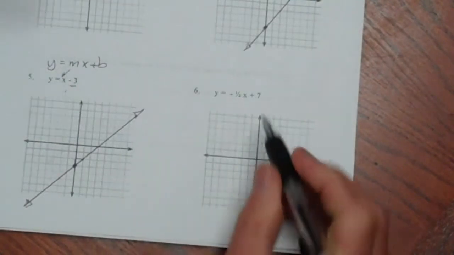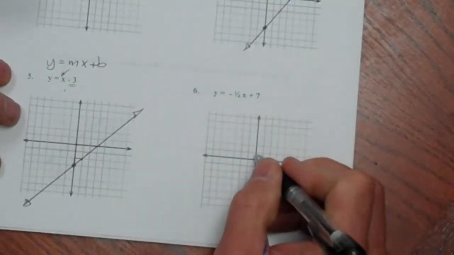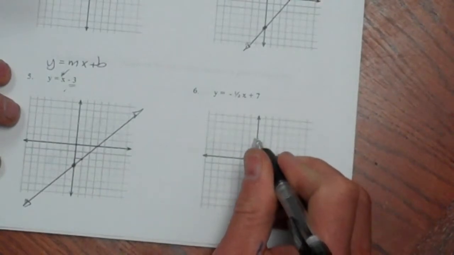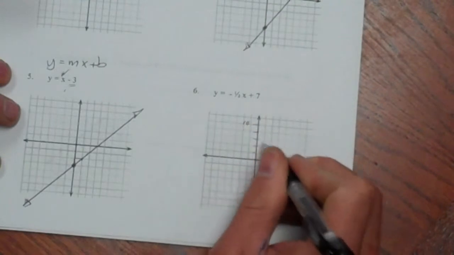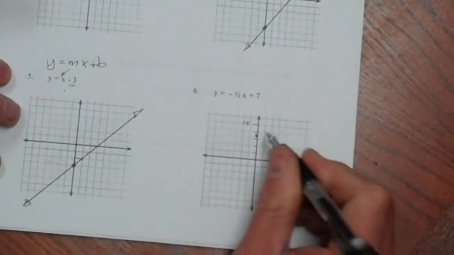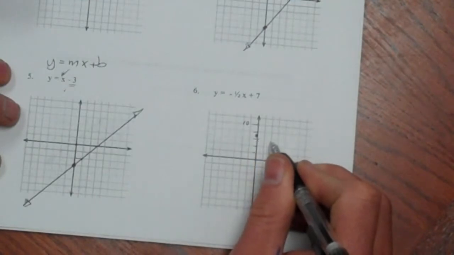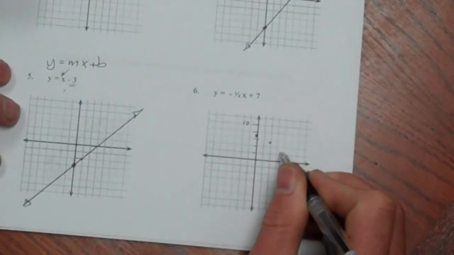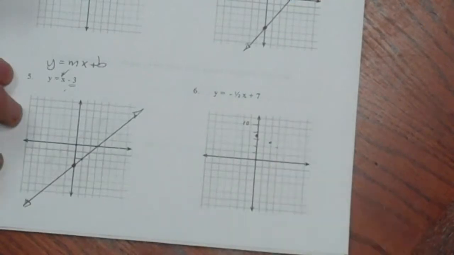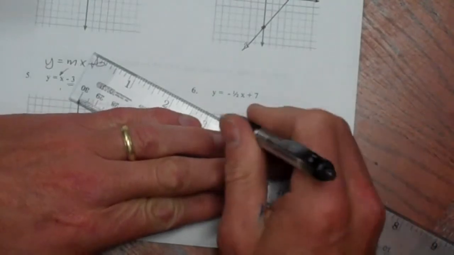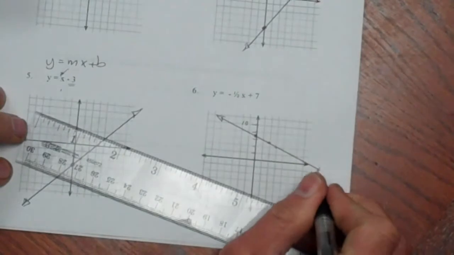All right. This one here is a -1/2 slope starting at 7, 2, 3. I'll make everyone count 2. 2, 4, 6, there's 8, there's 10, and so there's 7. And I'm going to go down 1 over 2, and I'll be right there. Down 1 over 2. I'll be right there. And that's what that line is going to look like. Slope is negative, it's going down from left to right. And that's the first page.